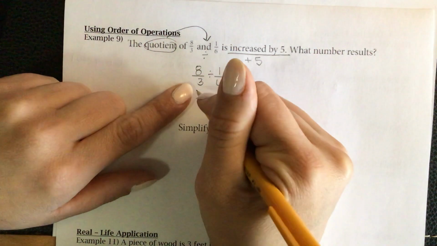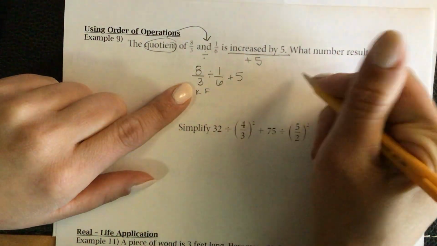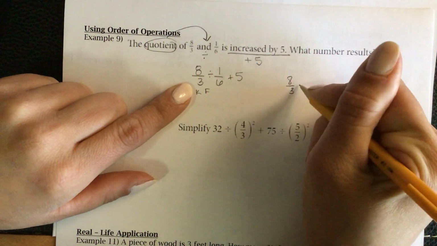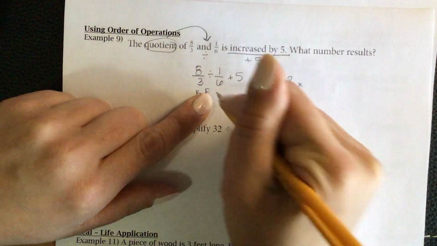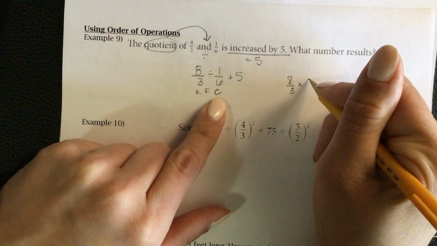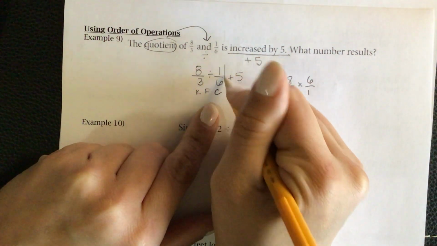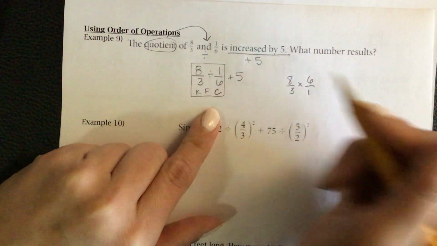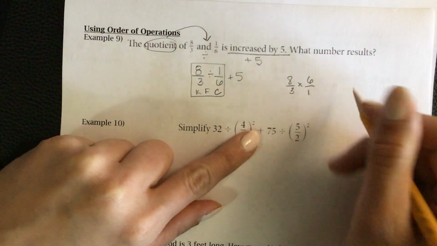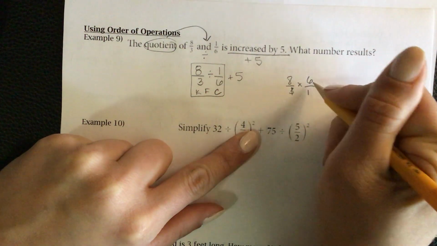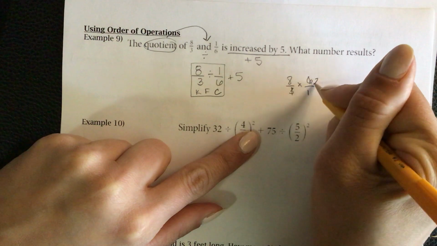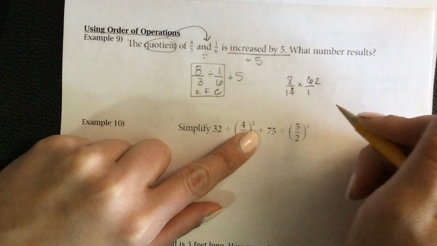Let's practice. So we need to keep the first number, 8/3. We're going to flip the sign to multiply, and we're going to change 1/6 to its reciprocal, 6 over 1. We're going to do this part first because we always do multiply and divide from left to right before we add and subtract. So 3 goes into 6 2 times, and 3 divided by 3 is 1.